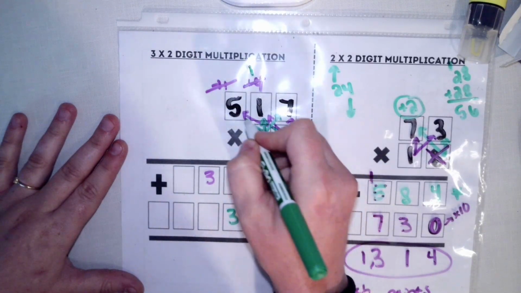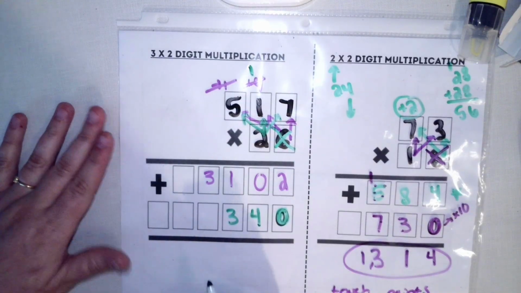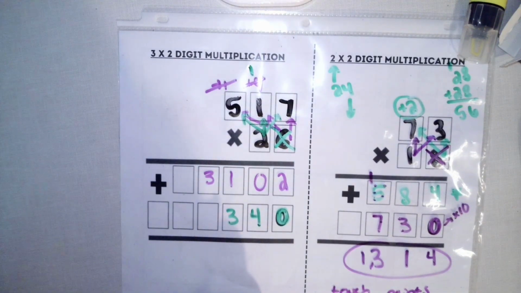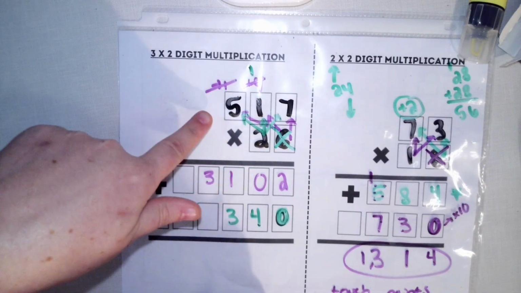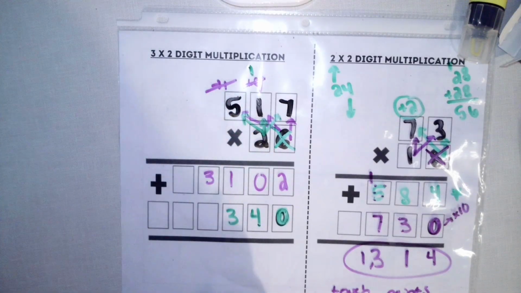And you don't have to draw the arrows, but I'm just drawing the arrow, oh my gosh, I just had a brain fart, I'm sorry. I just draw the arrows so that there's a visual, and you can kind of see where it's going. But if that confuses you, then don't do it.